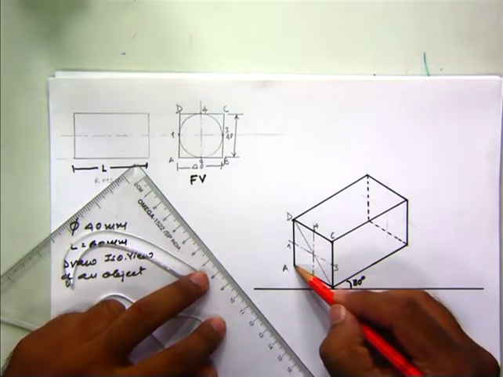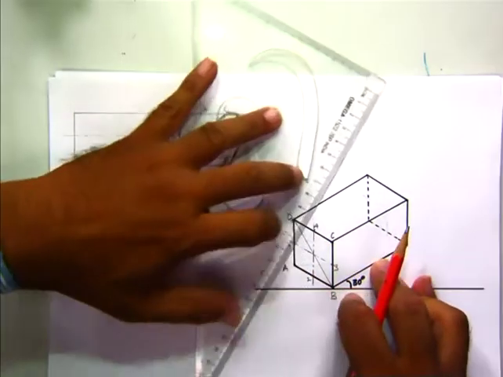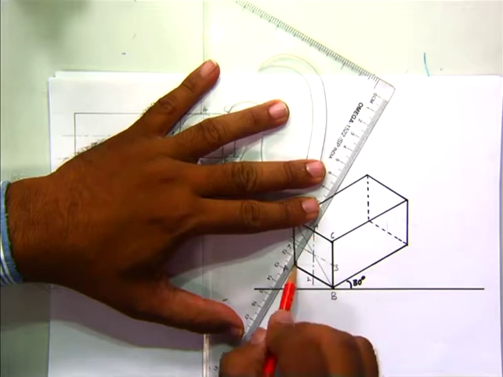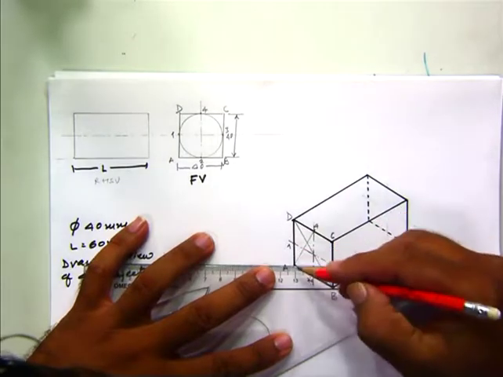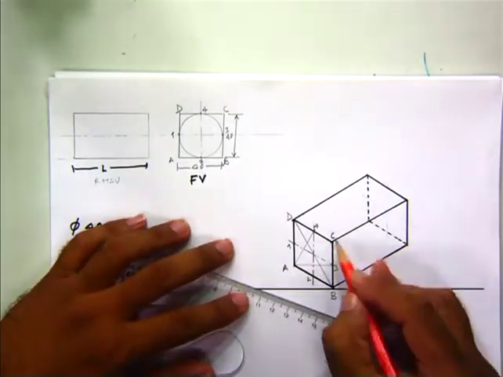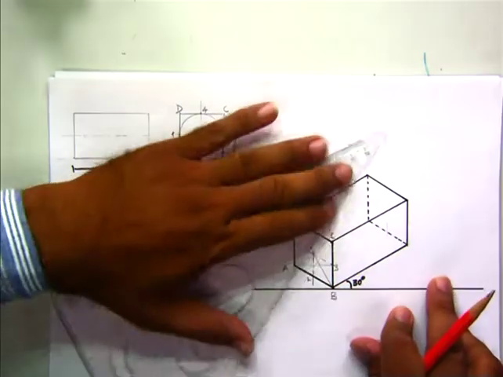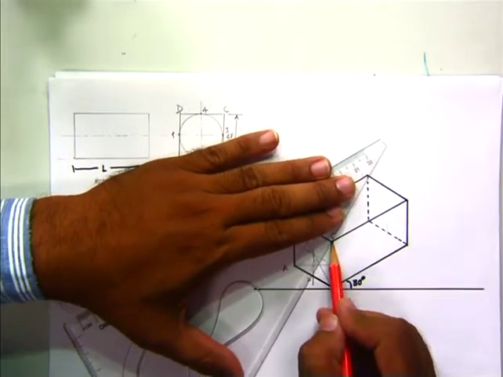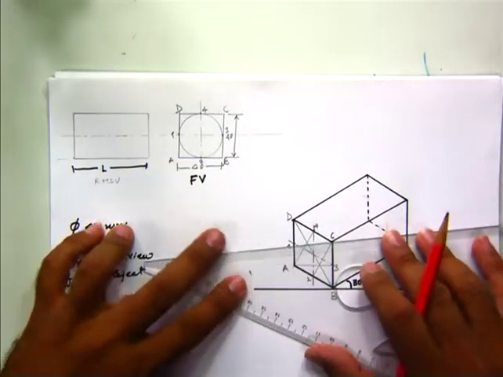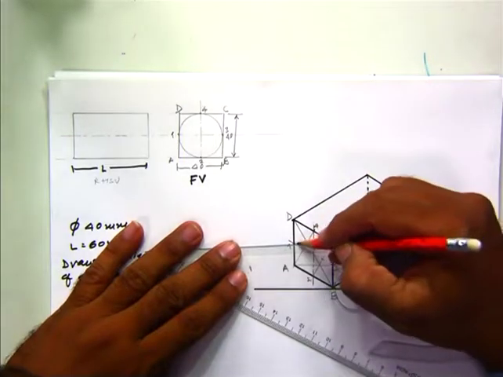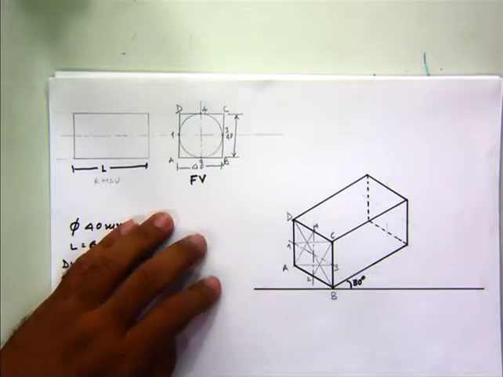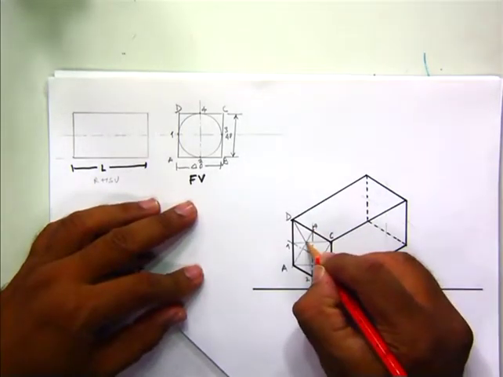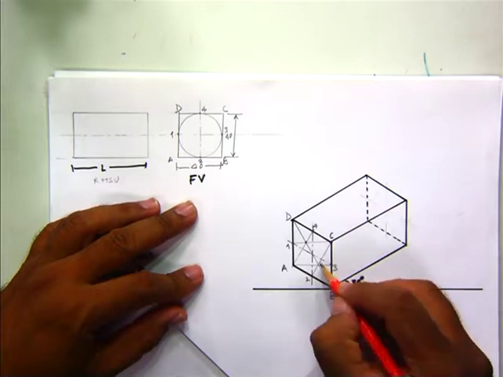Now join A to 4 and A to 3. From C to 1 and C to 2. So you will get this one point and this point.